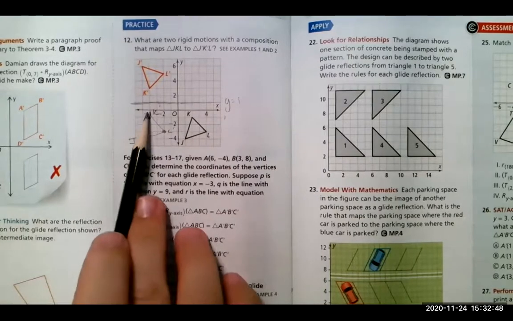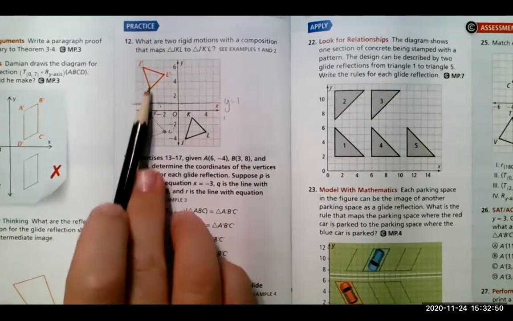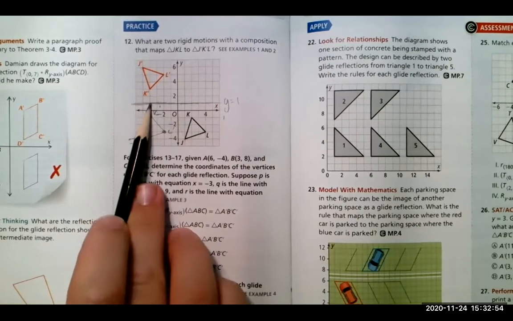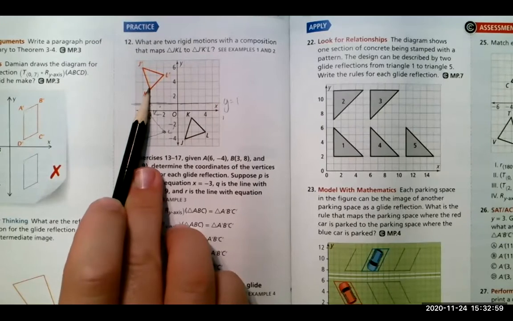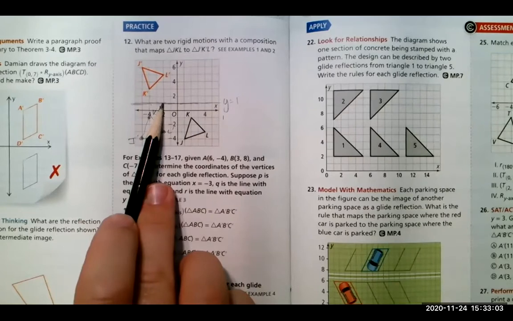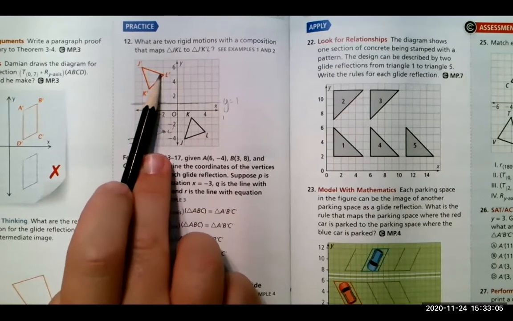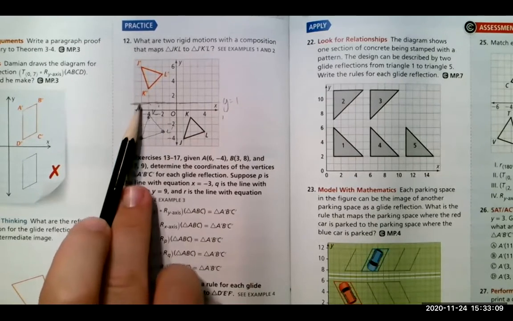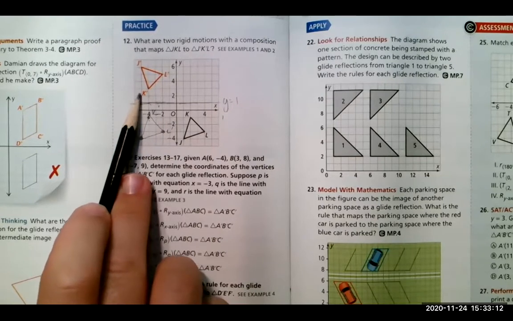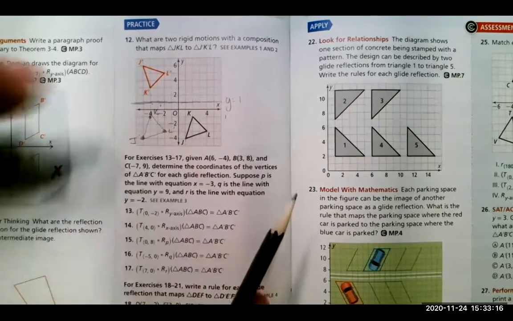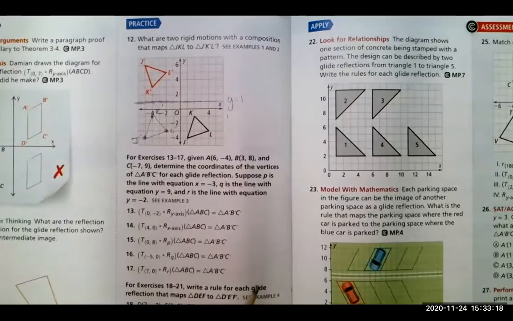Again, if it's not in the middle, then the distances aren't going to be preserved. From this K to that line of reflection is 2 units. So K prime has to be 2 units away. L is 1, 2, 3, 4 units away. So L prime has to be 1, 2, 3, 4 units away. Same thing with J. J is 1, 2, 3, 4, 5 units away. So J prime has to be 5 units away. That line of reflection has to be dead smack dab in the middle of those 2 shapes.